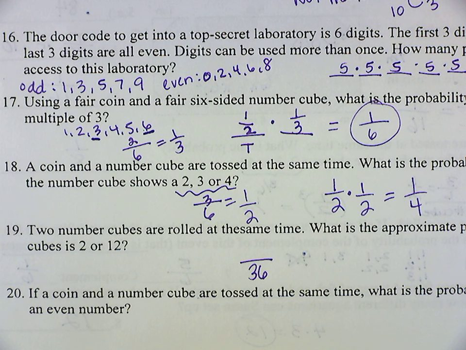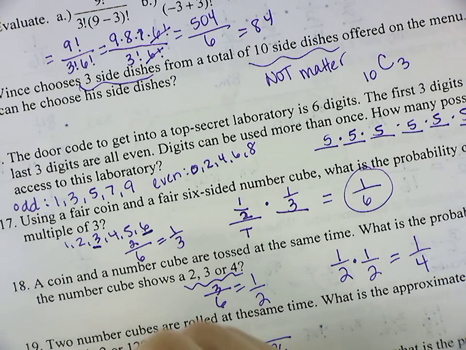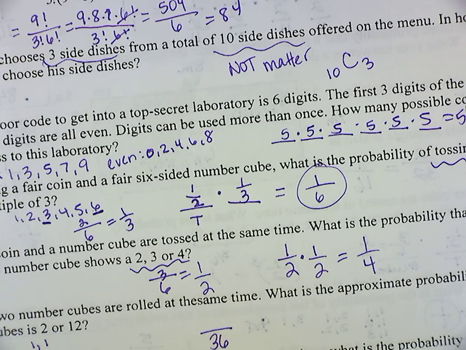So we're trying to find the approximate probability that the sum of the 2 cubes is either 2 or 12. So let's go through and see if we can find any that have the sum of 2 or 12. So first let's start with the ones. So 1 and 1, that's going to be 2. And then I would go through 1 and 2, nope, 1 and 3, 1 and 4, 1 and 5, 1 and 6. All right, so 1 and 1 is the only 2 numbers that are going to add up to 2.